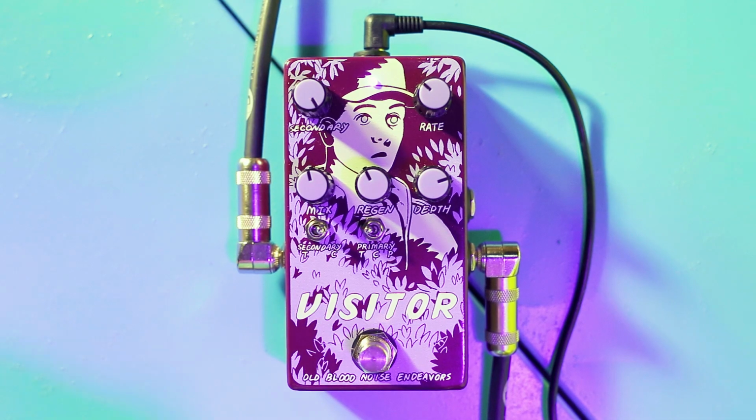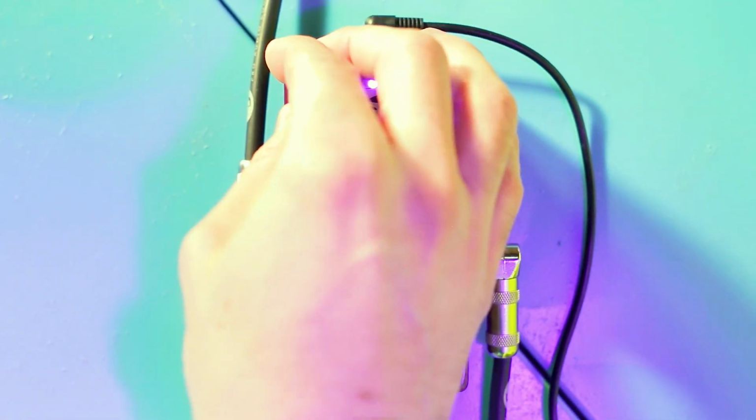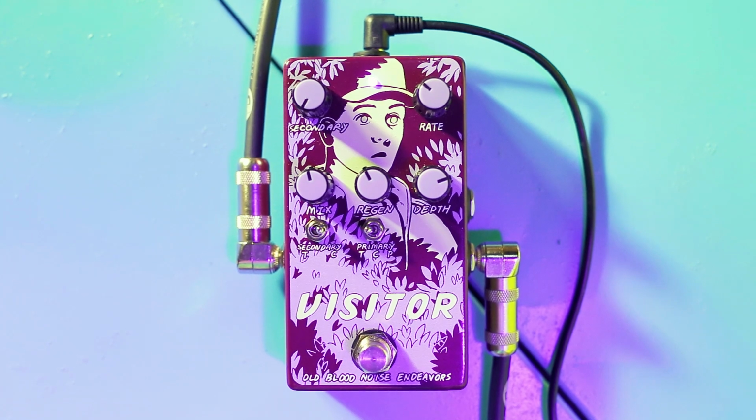So the secondary modulation has only two controls. There's a toggle switch and a knob. The toggle sets the voice between either tremolo, T, or chorus, C. And the secondary knob does just all kinds of stuff all at once. So like at the start of this, if I turn the secondary all the way down, it goes away entirely.